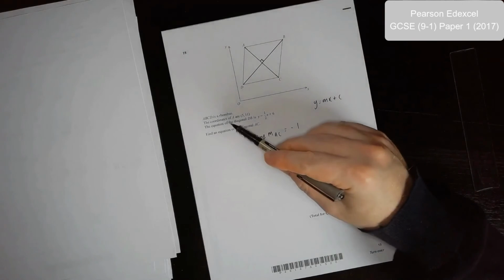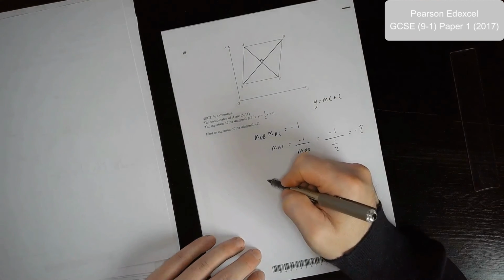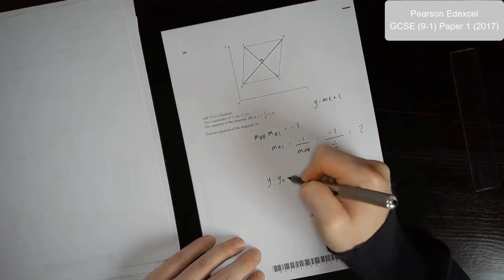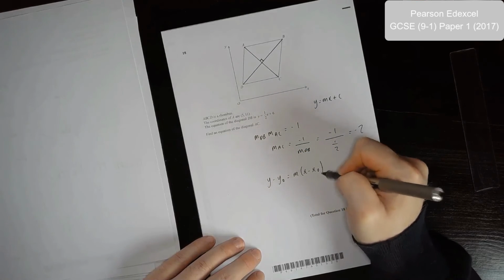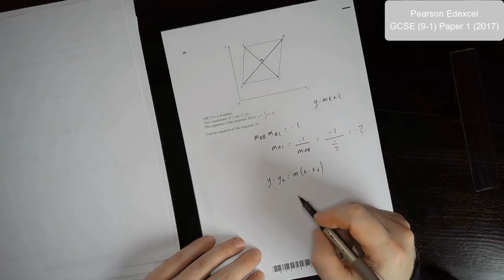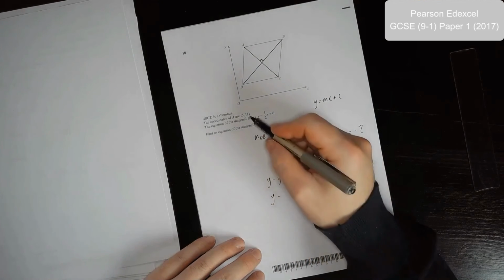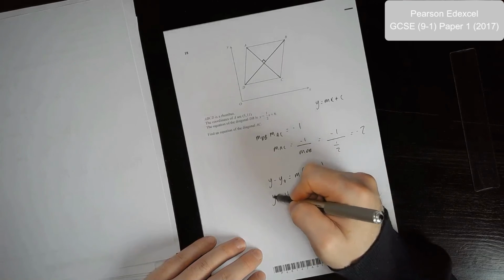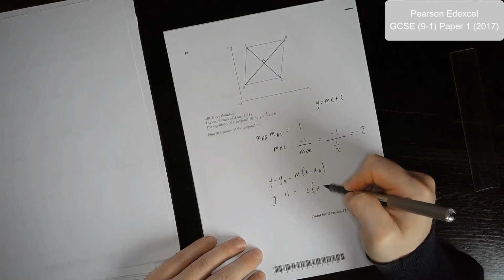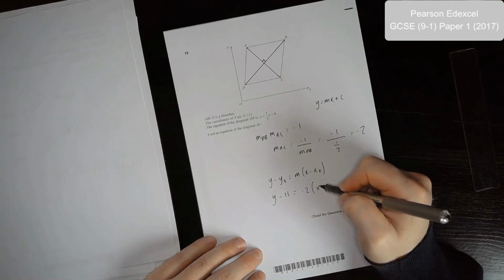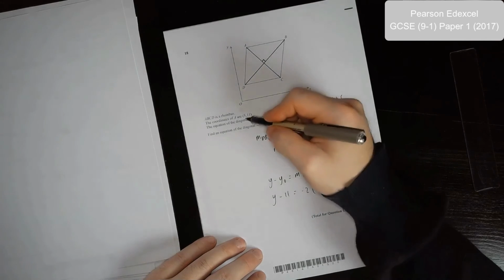Oh yes, the coordinates of A are 5, 11. So we just put that into the equation. y minus y0 equals m(x minus x0). So y minus 11 is -2 times (x minus 5).